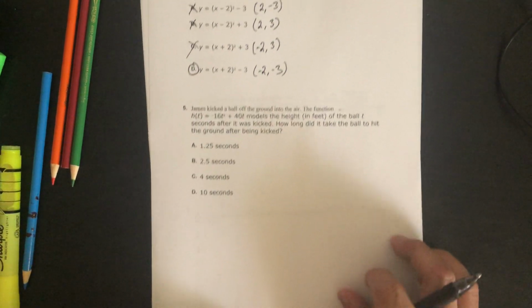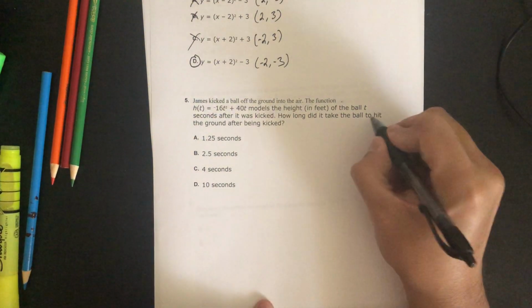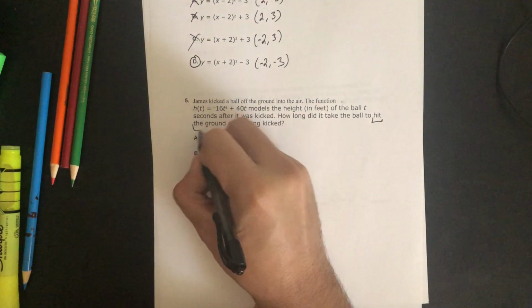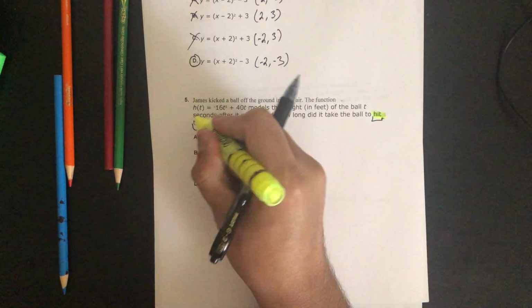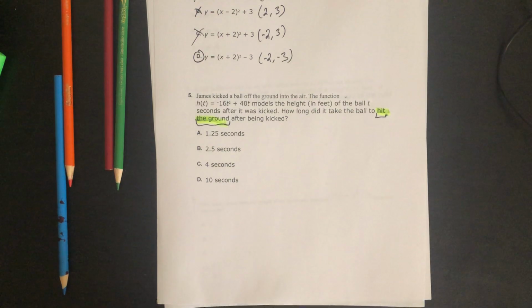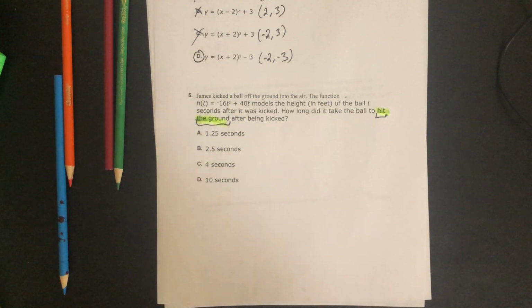Okay, let's move on. Number 5. James kicked the ball off the ground into the air. The function h of t models the height in feet of the ball t seconds after it was kicked. How long did it take the ball to hit the ground after being kicked? So they're asking me for when the ball went back to the ground.